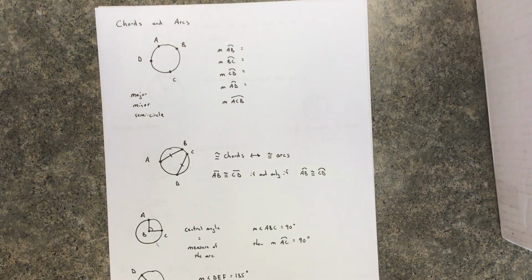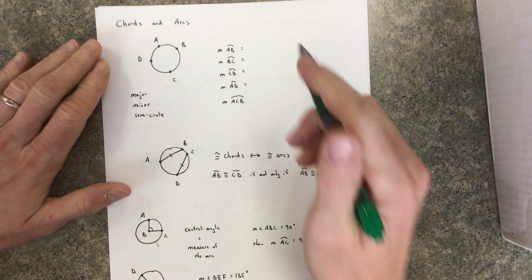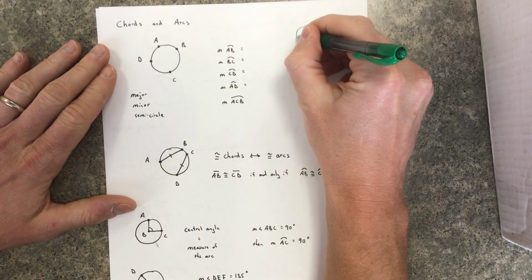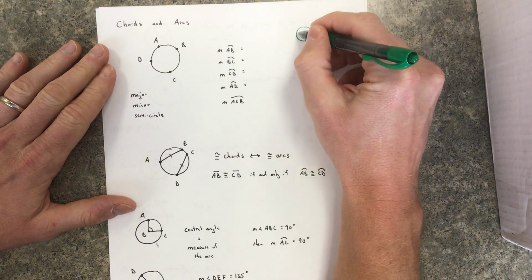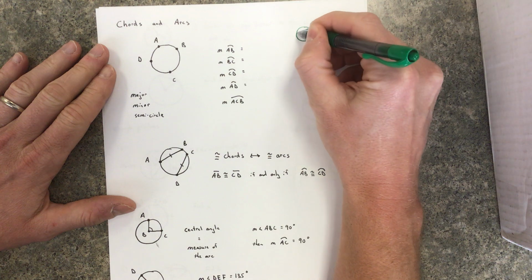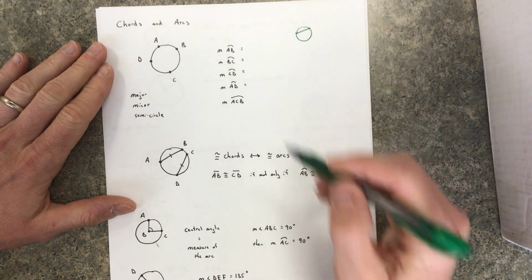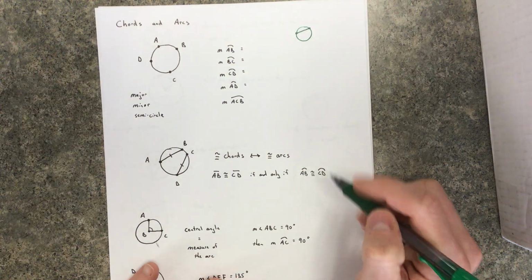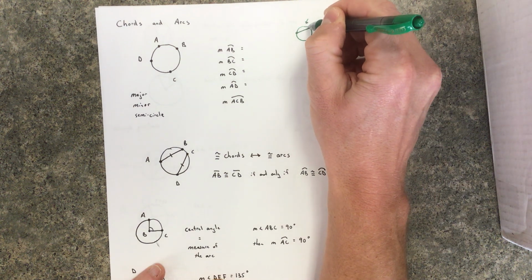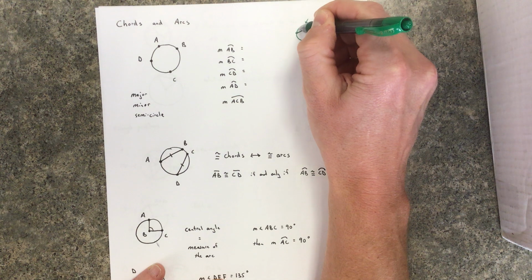All right, let's do a little review over chords and arcs. So remember, when you have a chord, you're talking about a line segment where its endpoints are on the circle. So that's a chord. And an arc is this curved part here. Right, so we're looking at that.